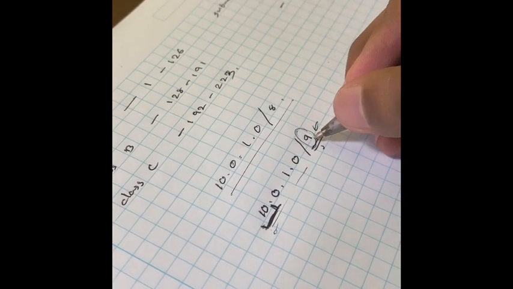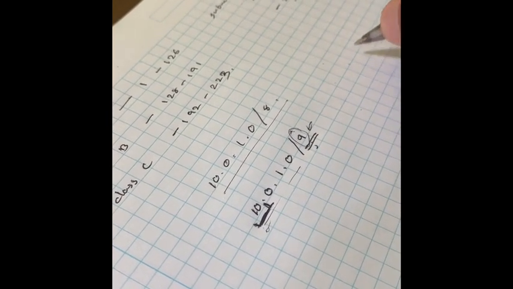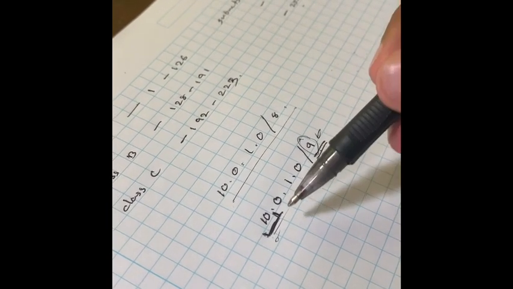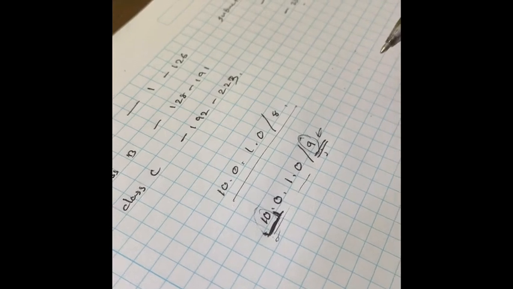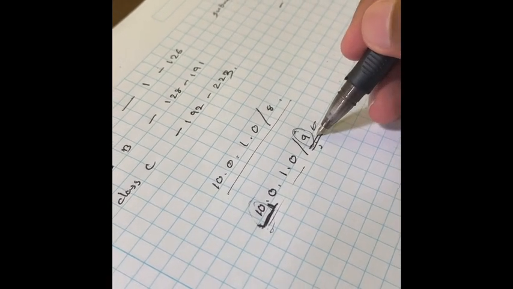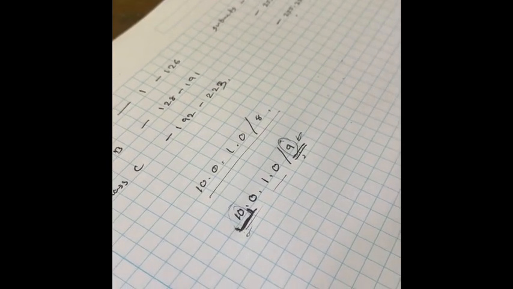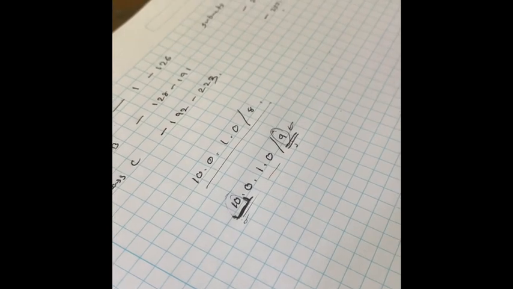So even though the value is 9 here, and we need 9 bits to cover the network address, this is still a class A IP address. It just has been subnetted. I don't think y'all will get subnetted IP addresses, but just keep it in mind.